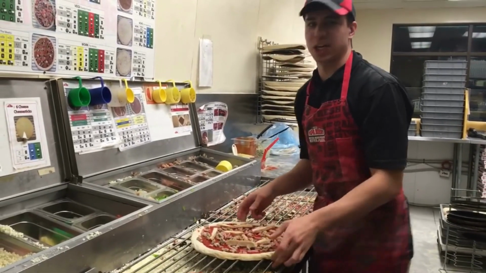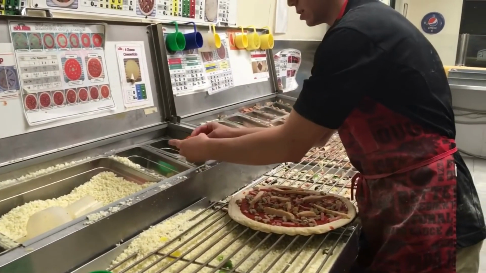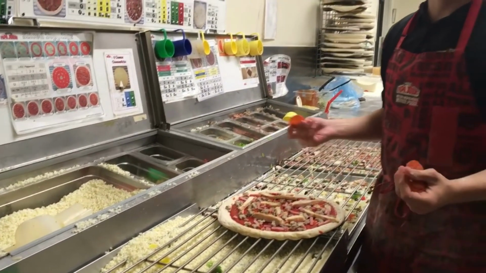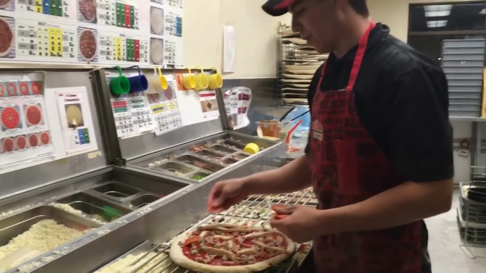And once you get your chicken on there, you want to move down and put your pepperonis. You only do about nine, six, three. Only put a couple pepperonis on there.